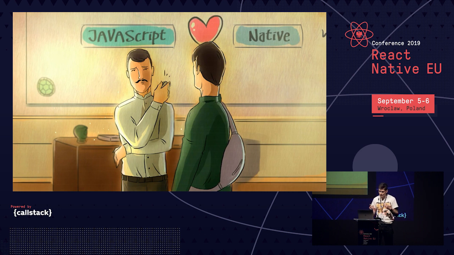So this is quite interesting. In order to do that, there is some native code that extends the JavaScript engine runtime and basically proxies some native methods to JavaScript. And in this way, you can call native code from JavaScript directly.